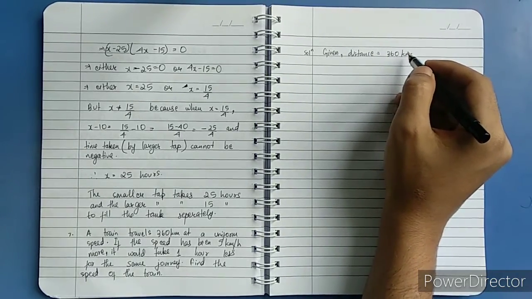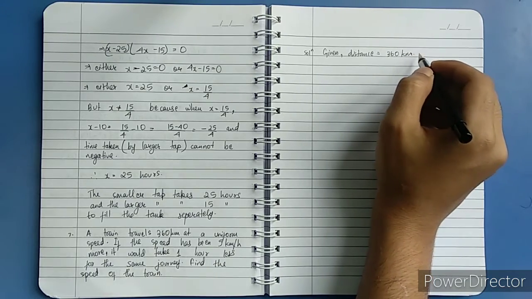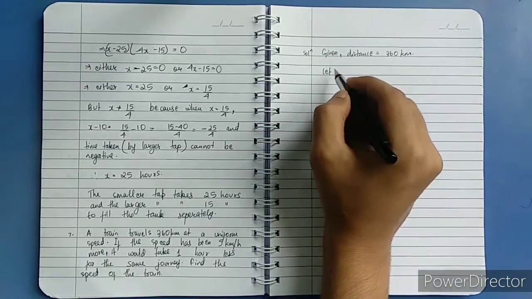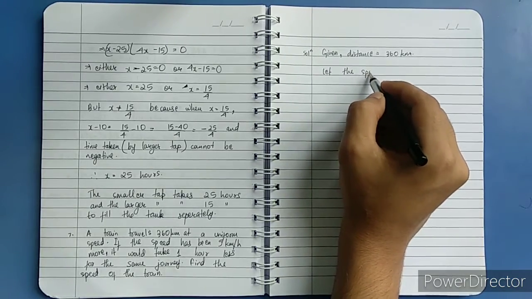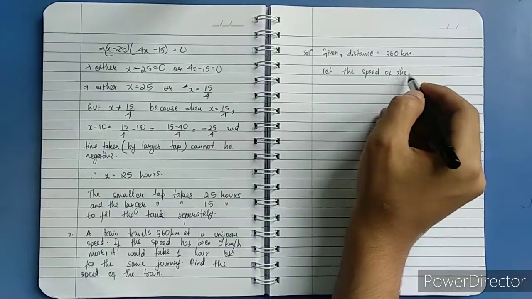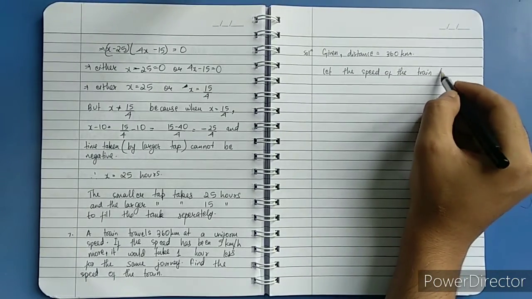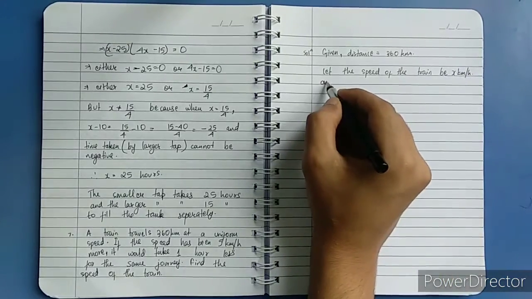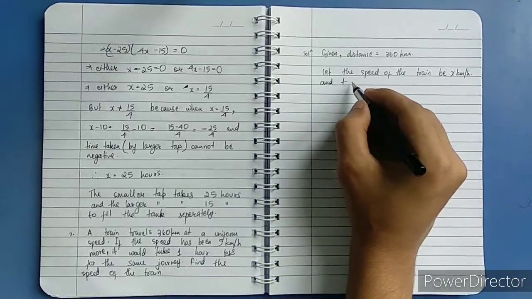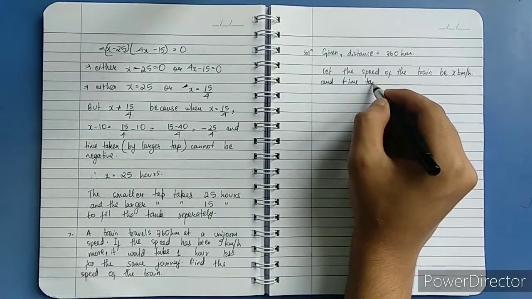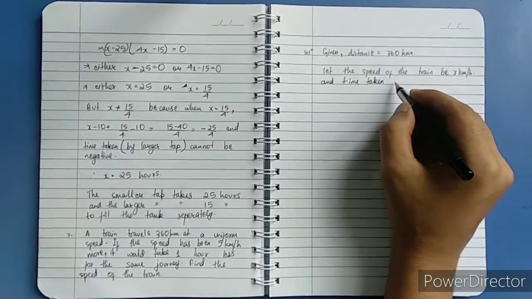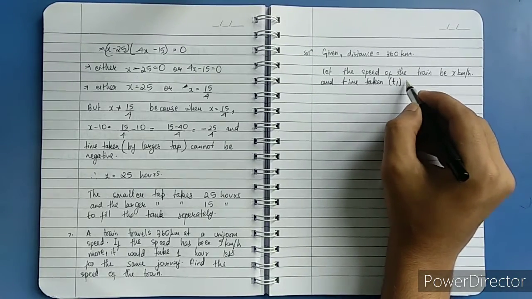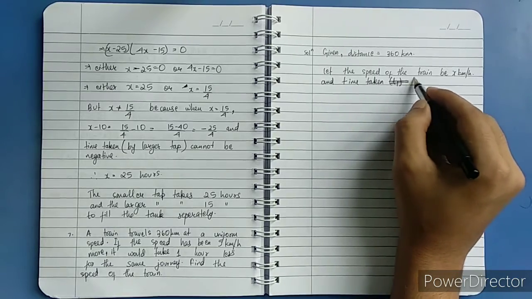Time is not given to us, so let the speed of the train be x km per hour and time taken be t1.